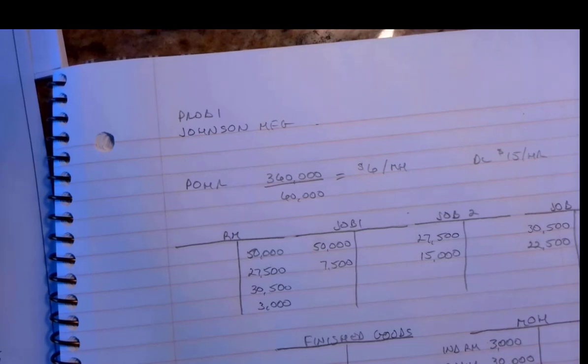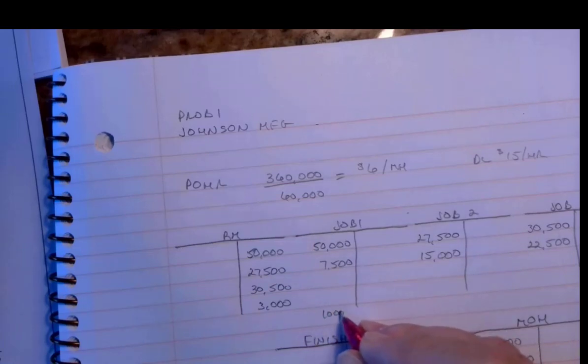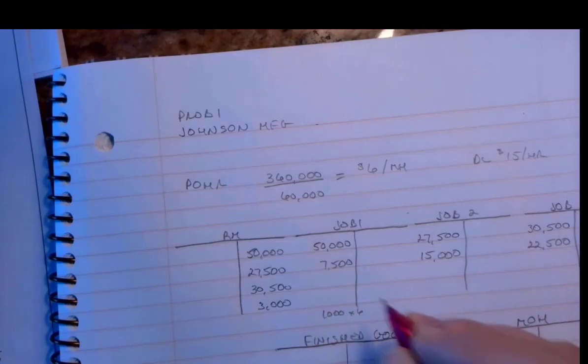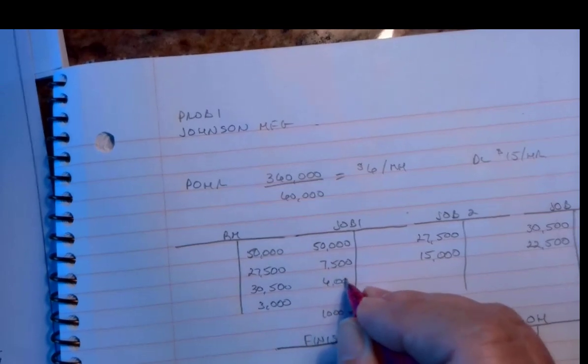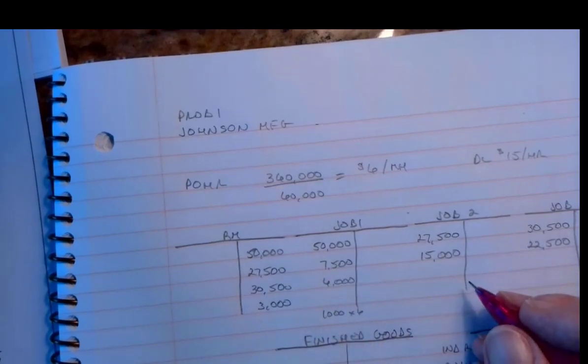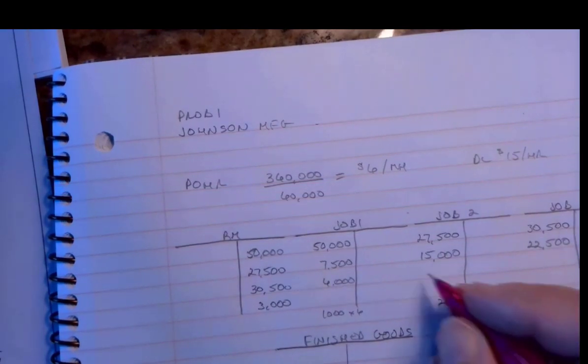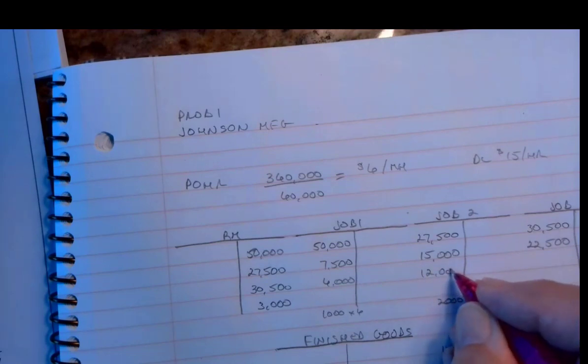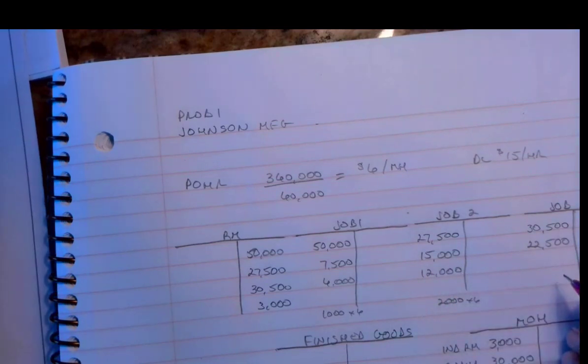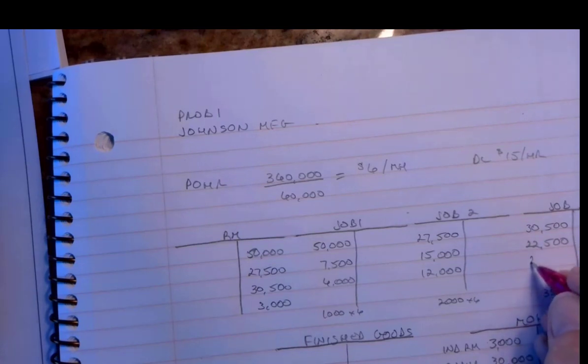So actual machine hours were 1,000 for job 1. So this would be 1,000 times 6, or $6,000 for overhead. For job 2, 2,000 hours, 2,000 times 6, or $12,000 for overhead. And finally, job 3 was 3,500 hours times 6, which is $21,000.